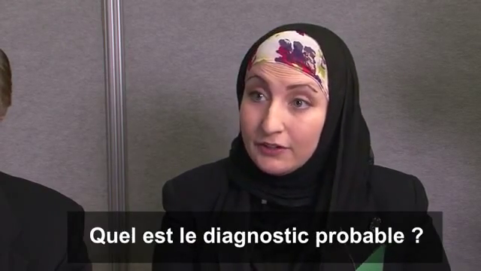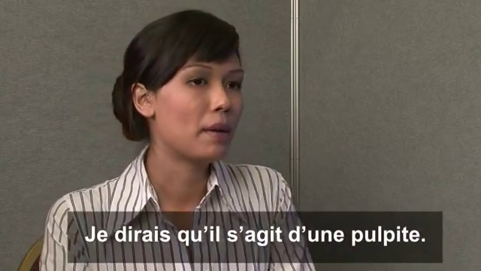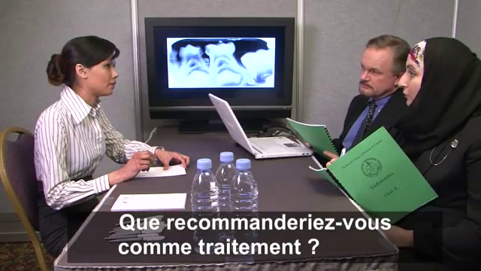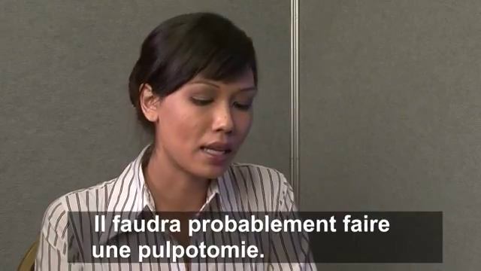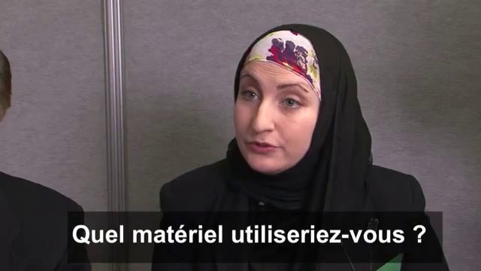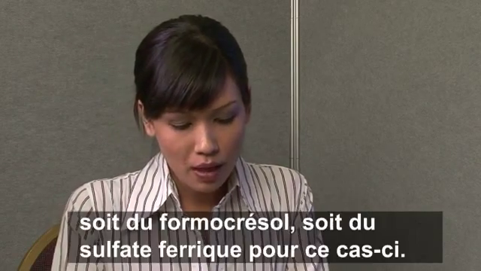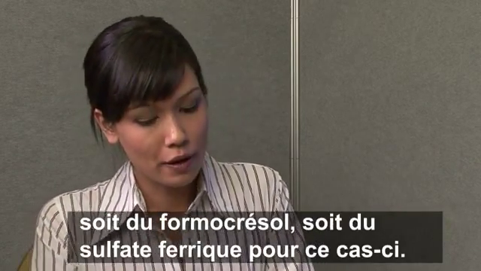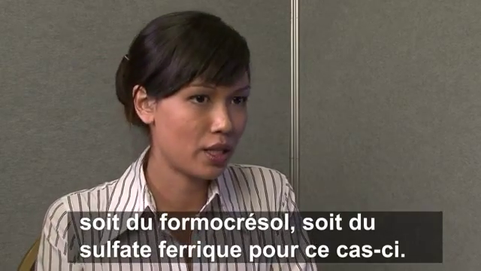What is the likely diagnosis here? I would say pulpitis. And what would your treatment be? Likely a pulpotomy will be needed. Which materials would you use? Either formocresol or ferric sulfate would work in this situation.